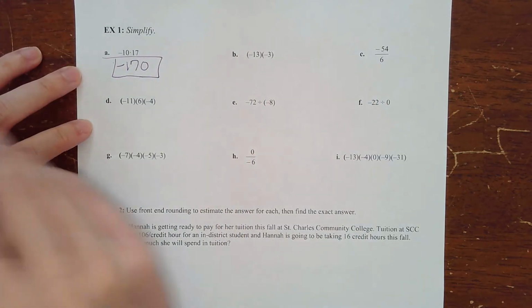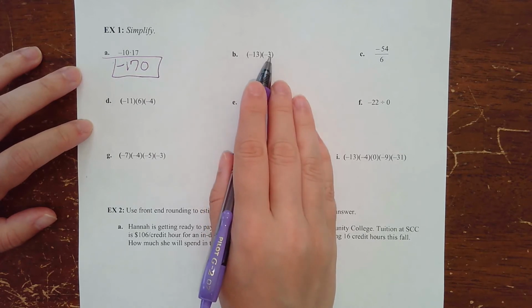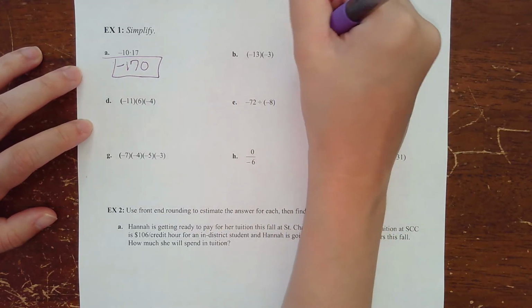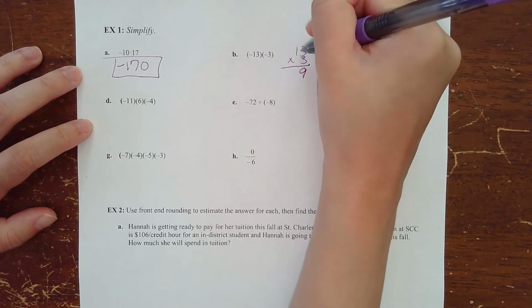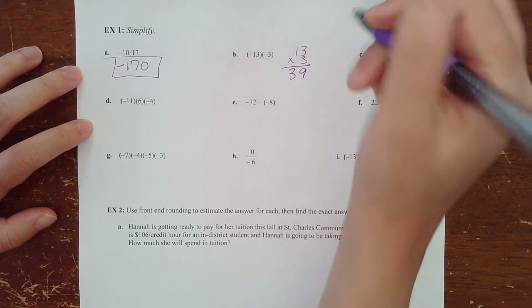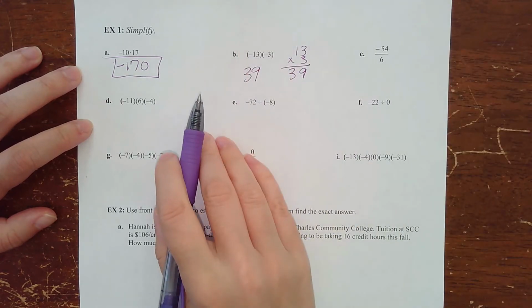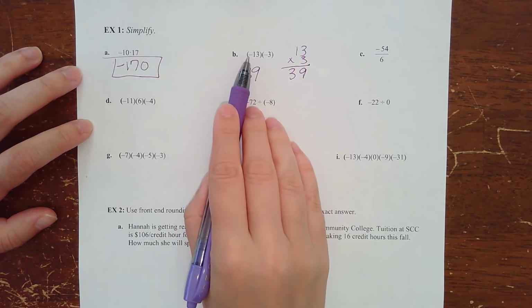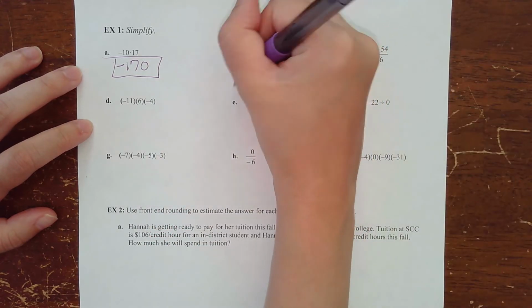Next, in part B, I have negative 13 times negative 3. So first I'm going to do 13 times 3. 3 times 3 is 9, and 1 times 3 is 3. So 13 times 3 would give me 39. Then I need to decide if it's positive or negative. A negative times a negative is a positive, so our answer is going to be positive 39.